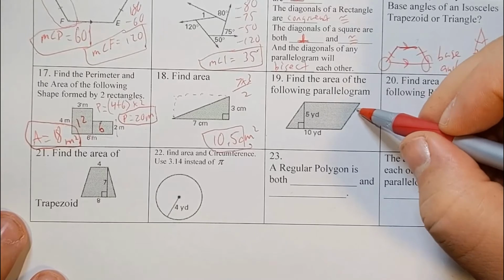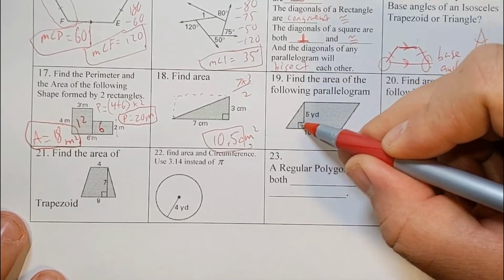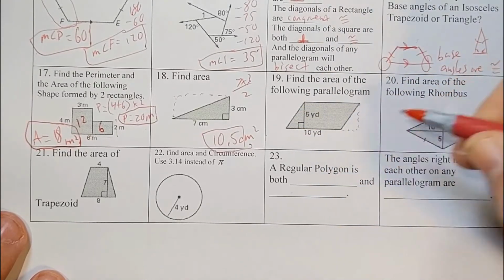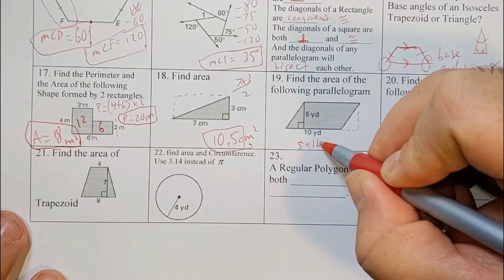Number 19, a parallelogram gets treated just like a rectangle because this triangle on the left could fit right here. You're just going to go 5 times 10 is 50.